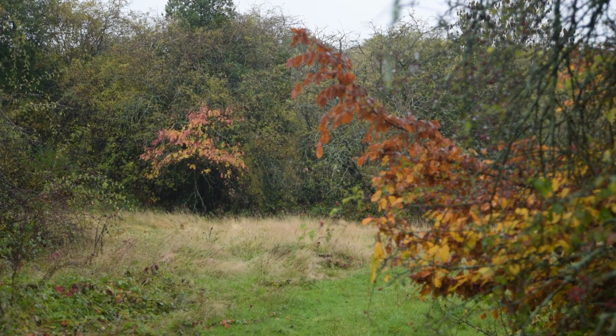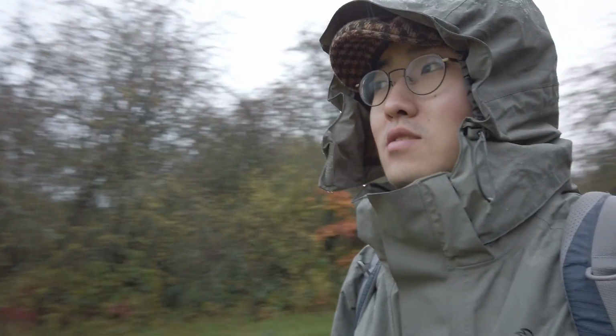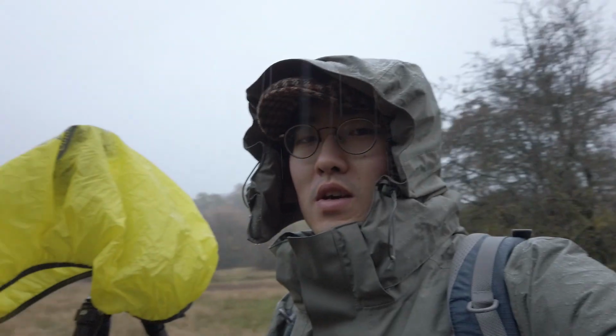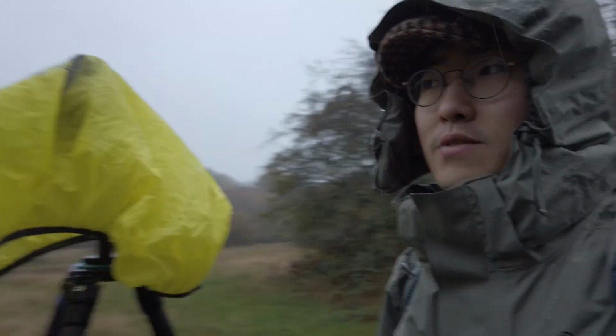Well, I'm still on the way to that one tree I'm looking for, but I got caught up by another photograph, and again it's raining really heavily, so I'm just waiting it out with my camera in the rain as well. Now this one is a curious one. It looks very interesting, but I struggled to make it an aesthetic image.